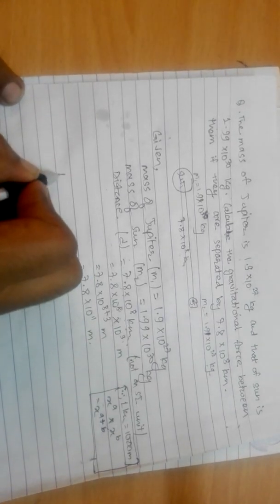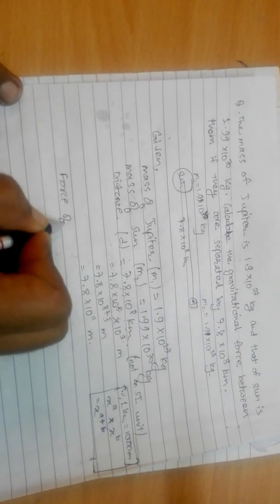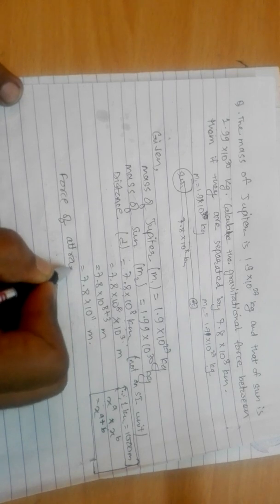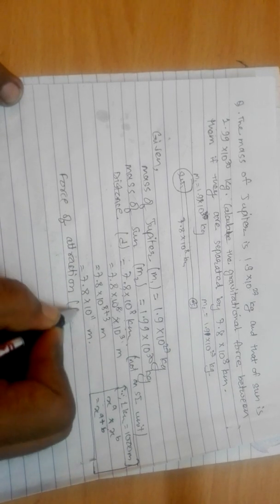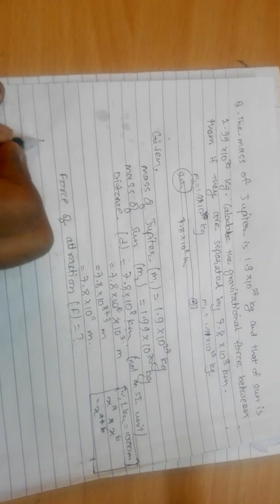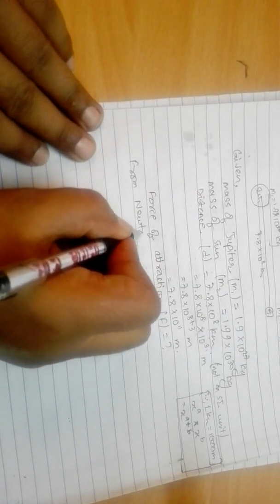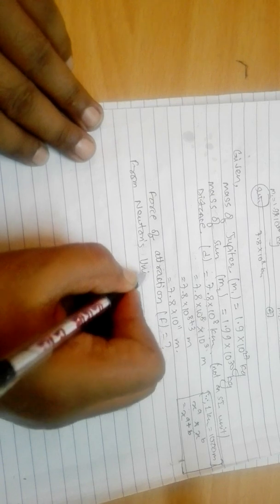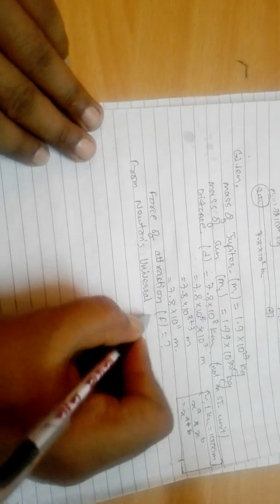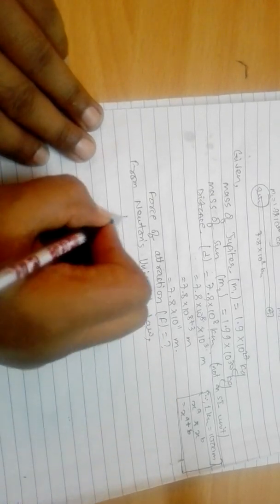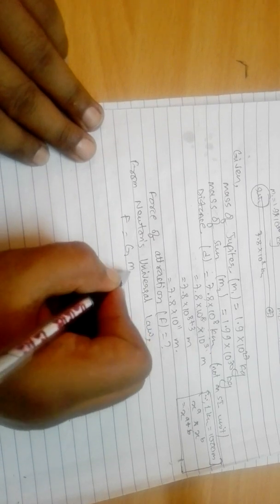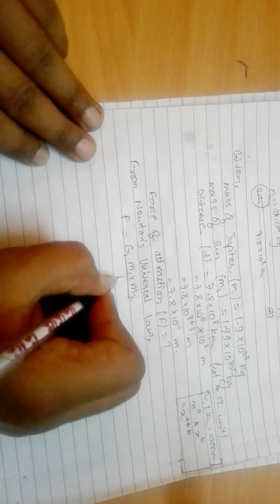Okay, I need to find the force of attraction or force of gravitation. F equals to what? From Newton's universal law, we have F equals capital G m1 into m2 by d square.